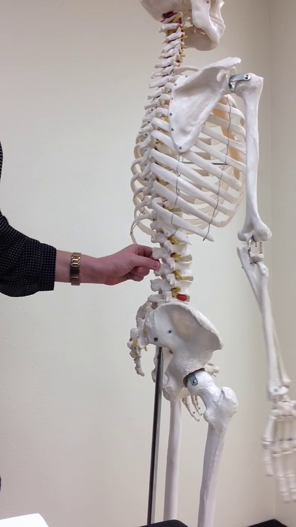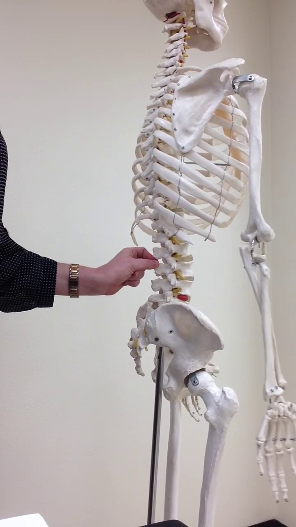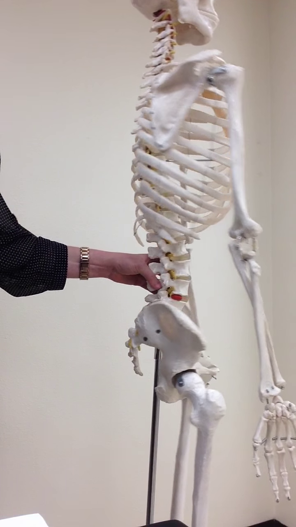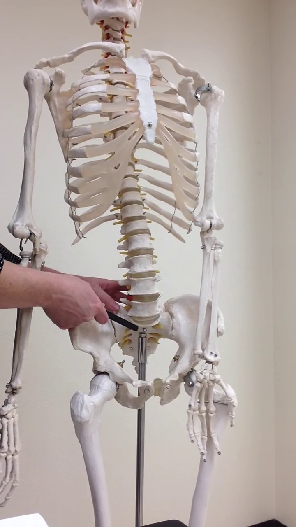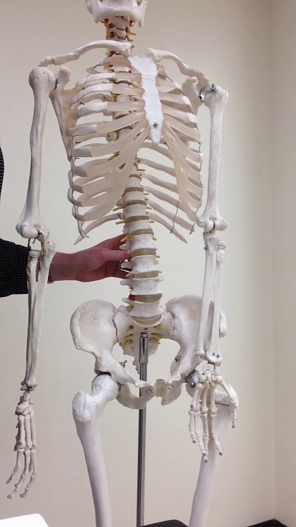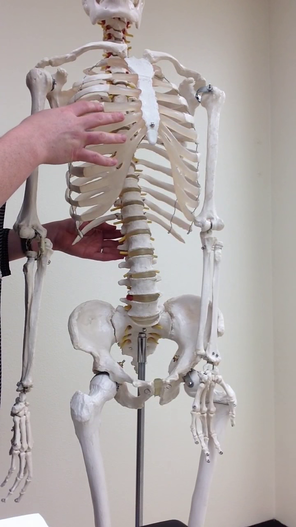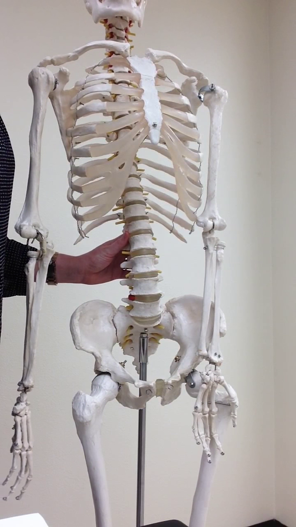You'll notice that the spinous processes of the lumbar are much shorter and broader than the thoracic, and the bodies of the lumbar are much larger. The bodies are larger because the lumbar region has more weight to bear than the rest of them, so the larger body provides more support to the lumbar region.